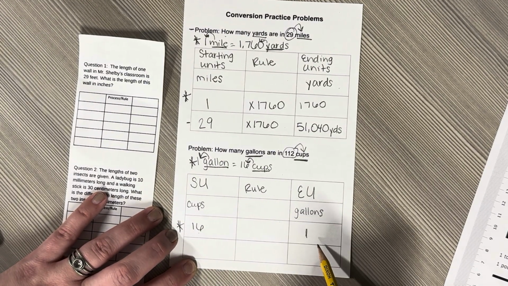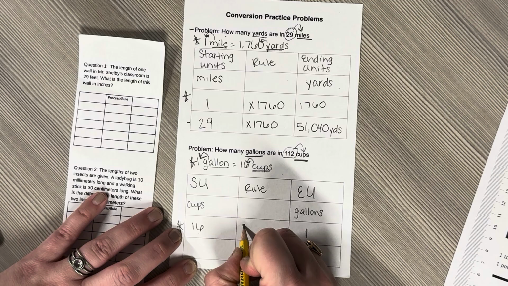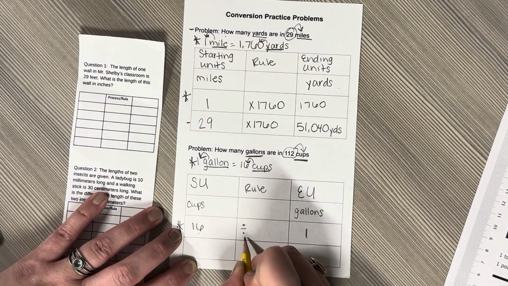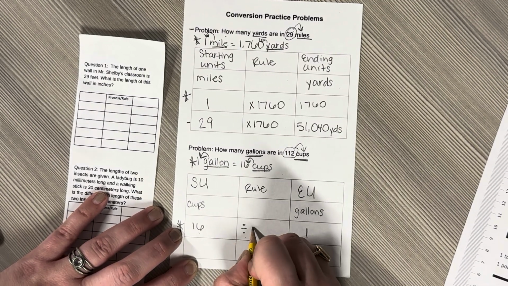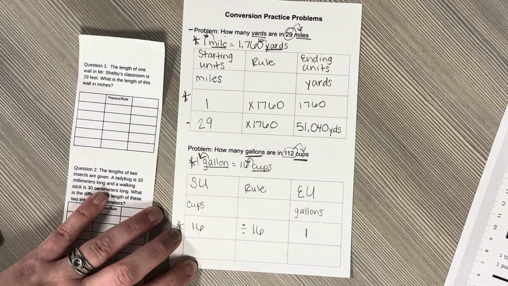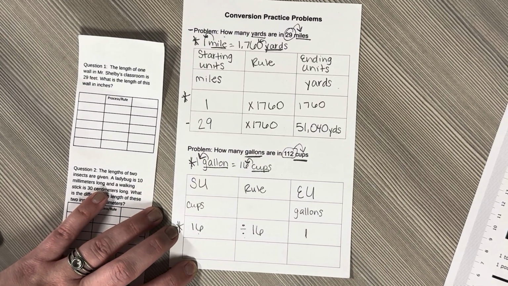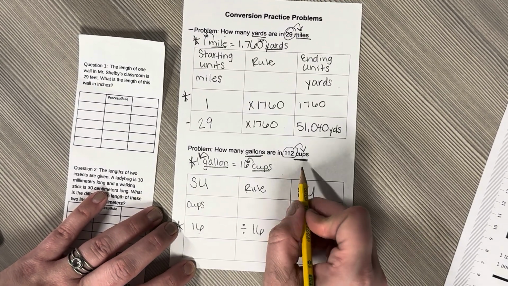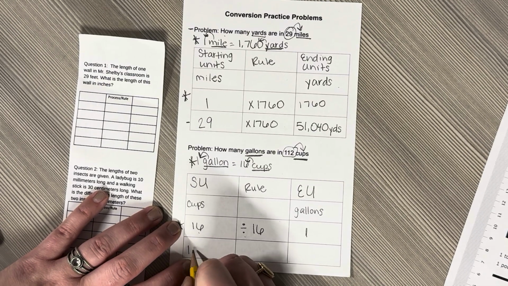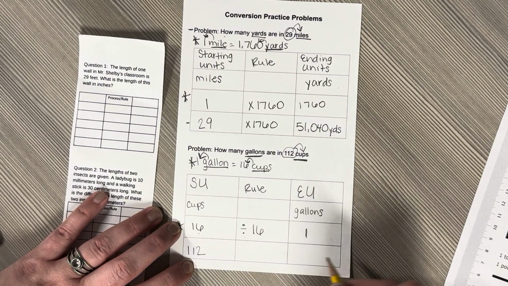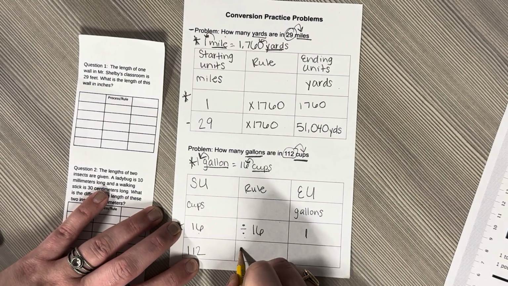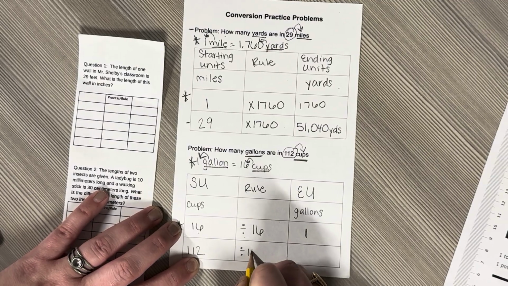16 to 1, I'm getting smaller, so I'm going to divide. 16 divided by what gives me 1? That would be 16. Look, I do have enough lines. Okay, I'm gonna go back to my problem. How many cups am I starting with? 112. Then I'm going to use my rule of divide 16.